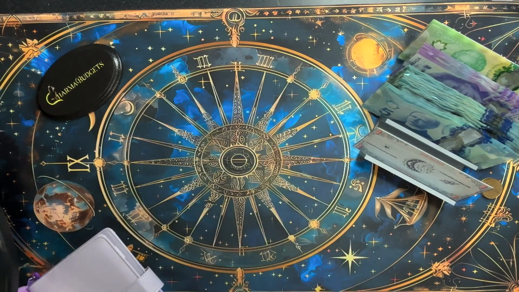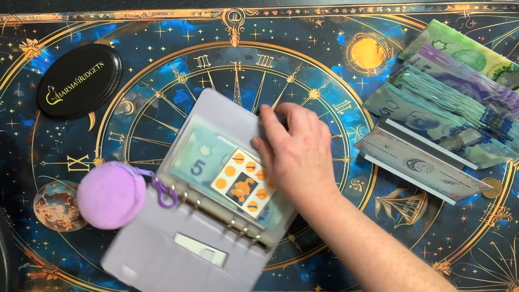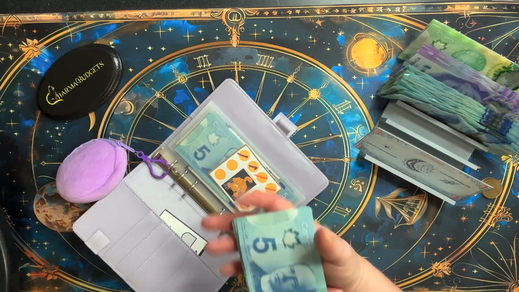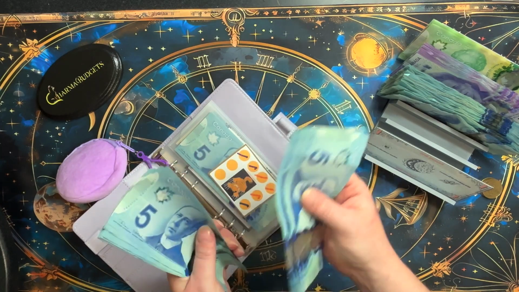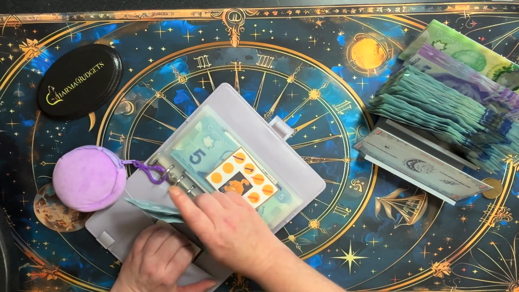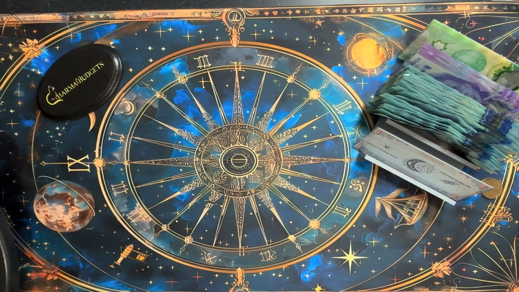And then our tinies gets 20 a week. And we did that in 4 5s. So 5, 10, 15, and 20. Okay, let's put those away.